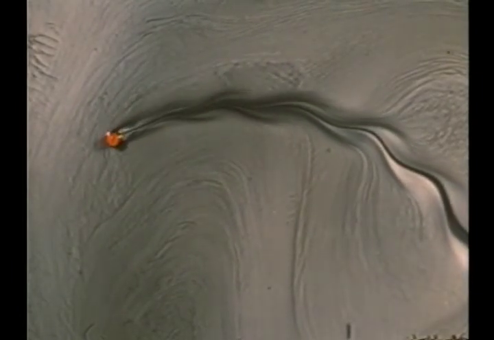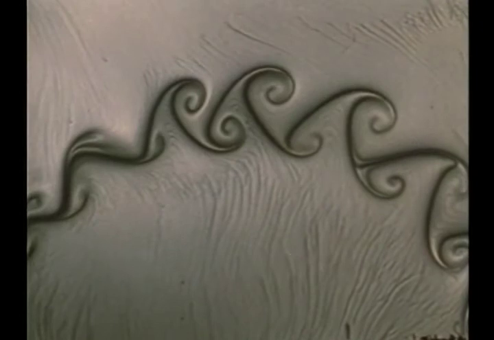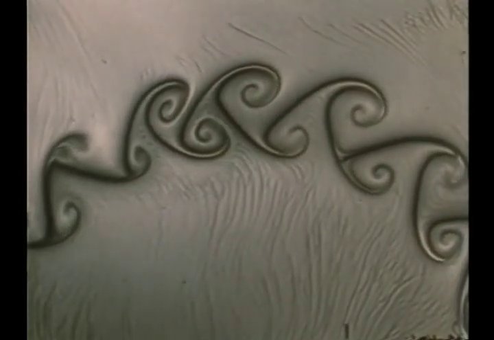A familiar example of flow instability is the flow around the cylinder. When the cylinder is moving through the fluid at less than critical Reynolds number, the flow around the cylinder is steady, although we can see a slight instability in the wake. Increasing the Reynolds number by increasing the velocity, the flow around the cylinder becomes unsteady. A vortex wake develops, the Kármán vortex street.